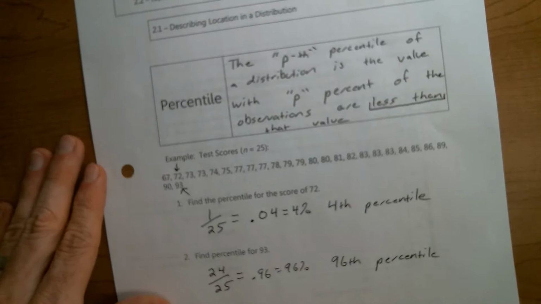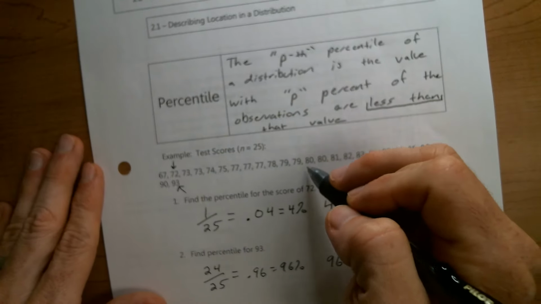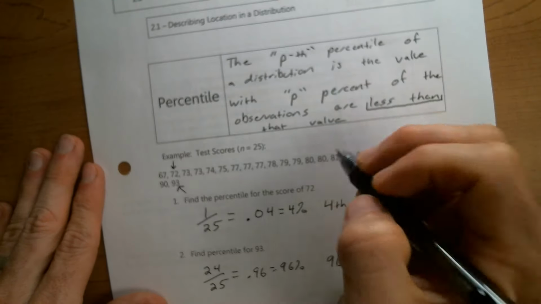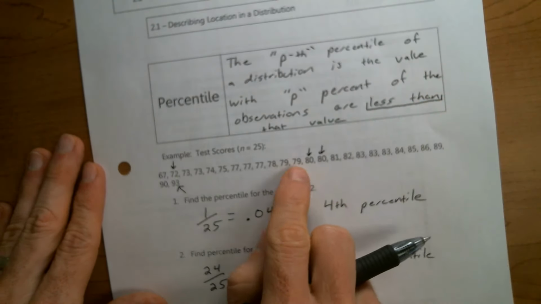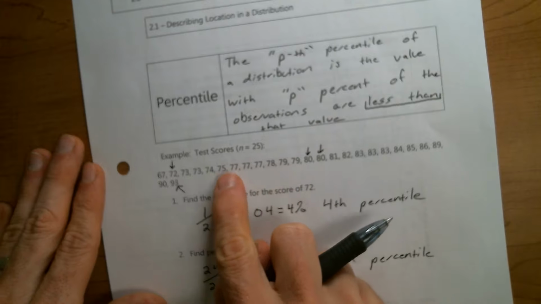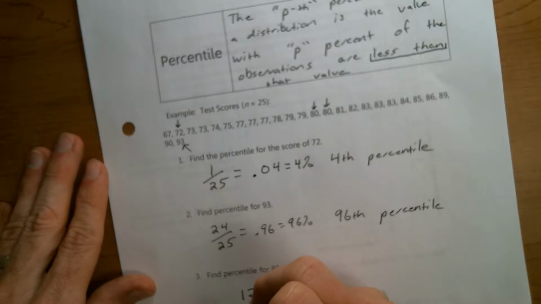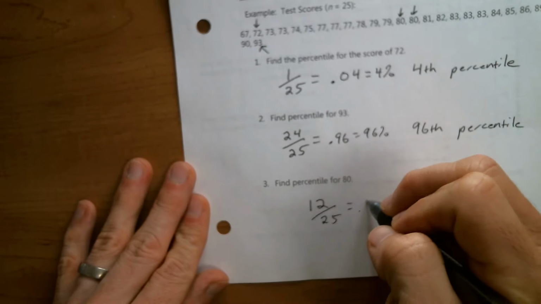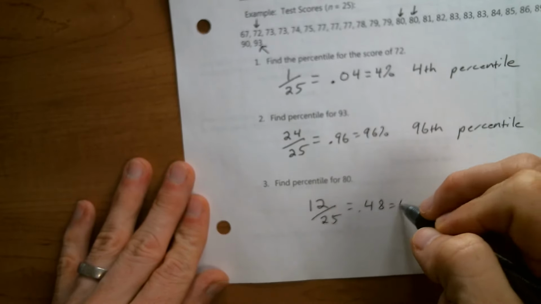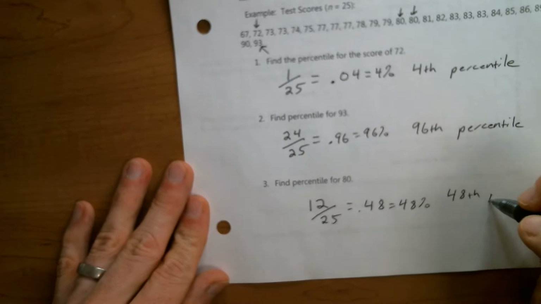So find the percentile for 80. All right, so here's 80. It doesn't matter that there's 2 of them because we're counting the observations below that. So 1, 2, 3, 4, 5, 6, 7, 8, 9, 10, 11, 12. So 12 out of 25, which is 0.48, which equals 48%, or the 48th percentile.